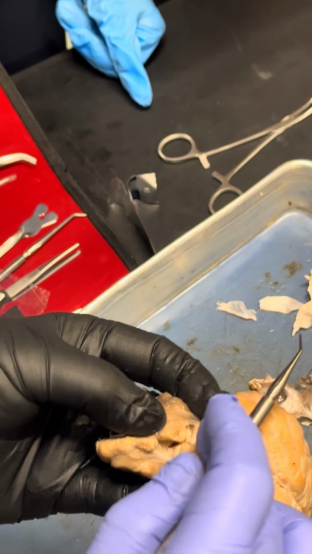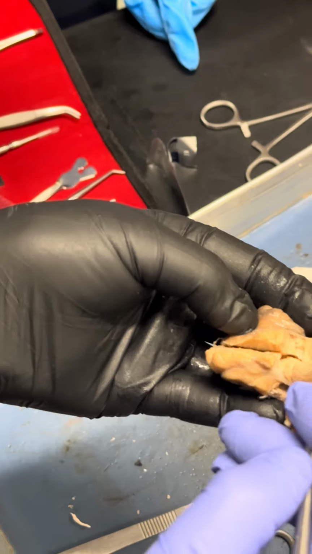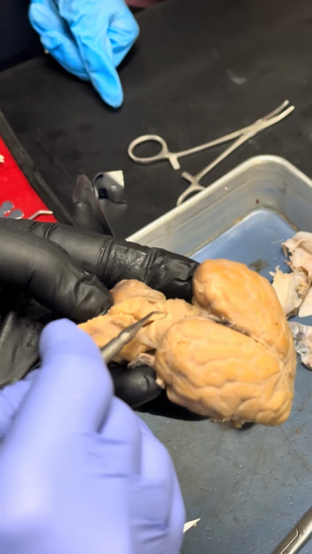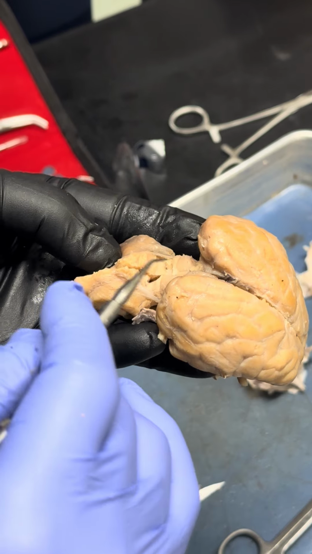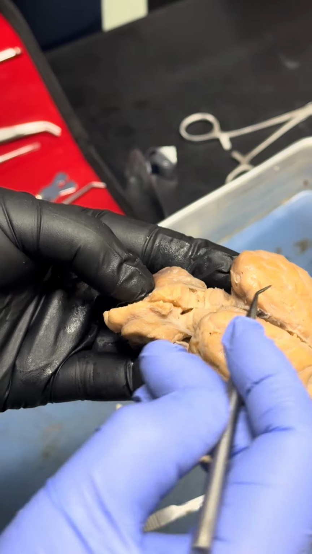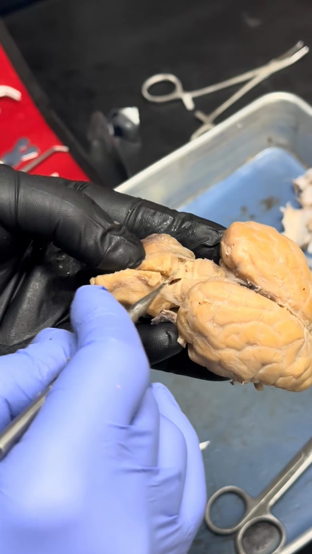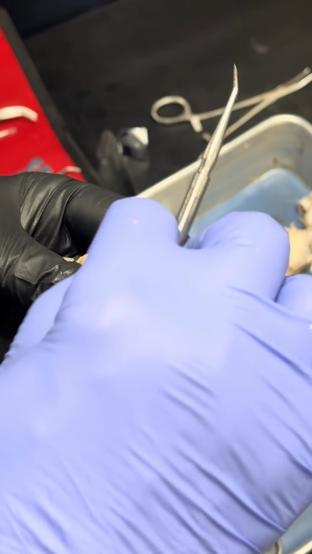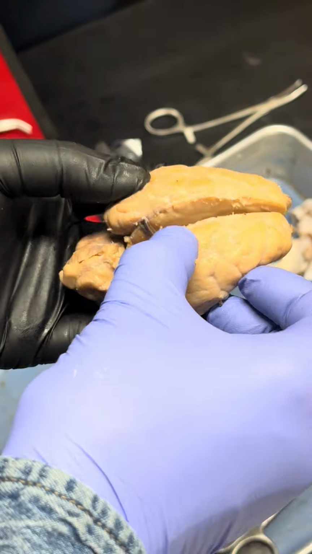This one is superior colliculi, right? There are two of them. And in this bottom one, see these two bump structures, this is inferior colliculi. Collectively, this structure is called corpora quadrigemina. The superior colliculi is for vision reflex, inferior colliculi is for auditory reflex. Okay, and this one is called cerebellum, and this entire structure is called cerebrum.